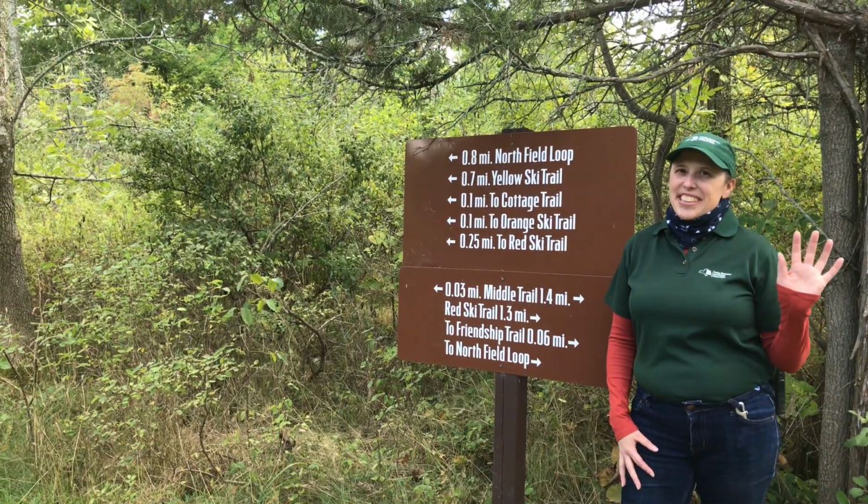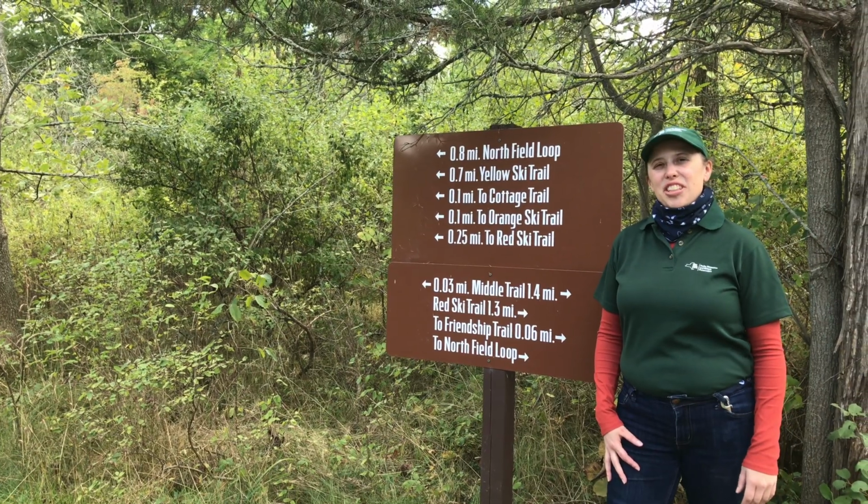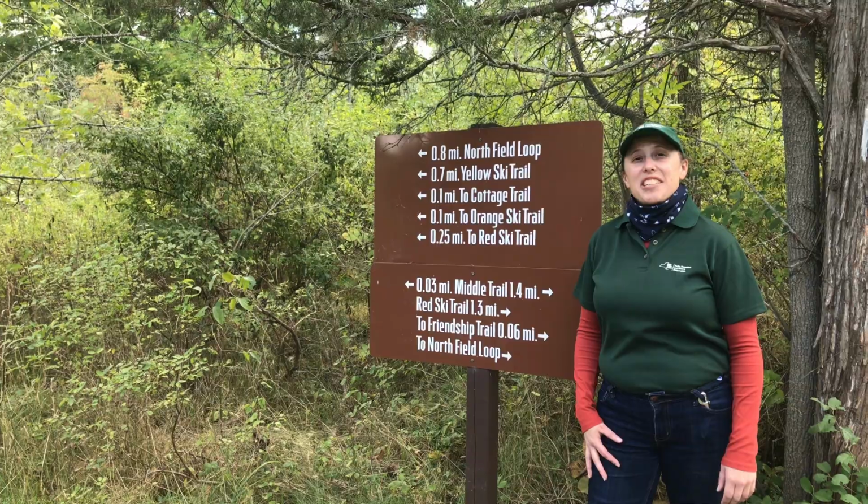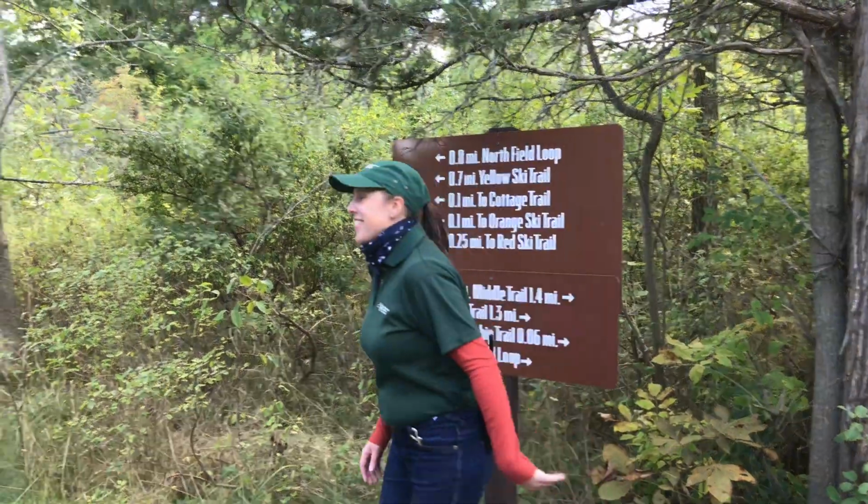Hi Tree Sleuths! Today we're going to go on Northfield Loop learning about how to identify conifers and deciduous trees. Come with me.